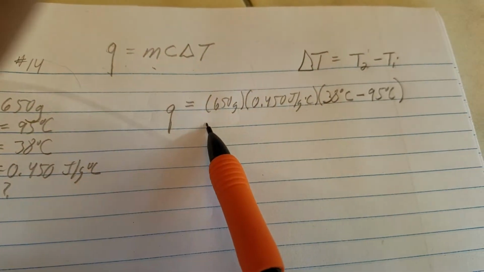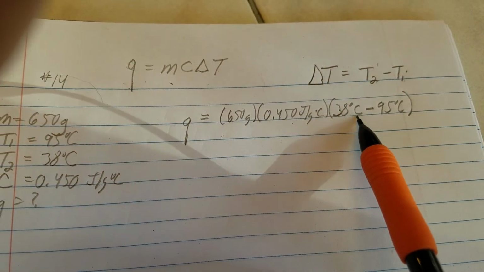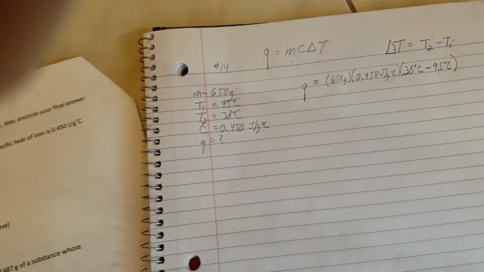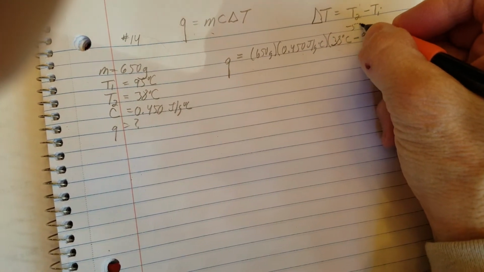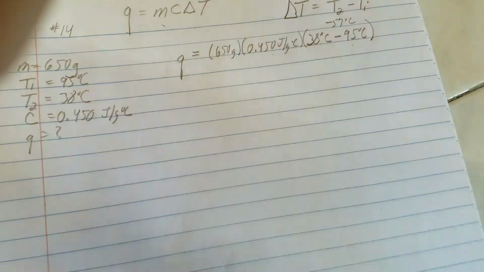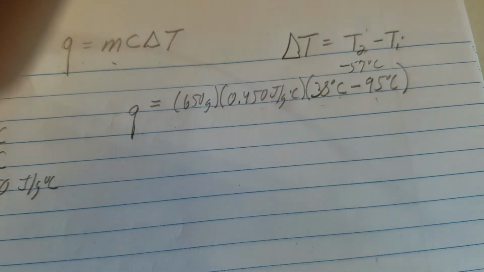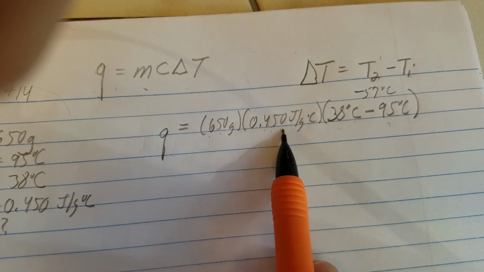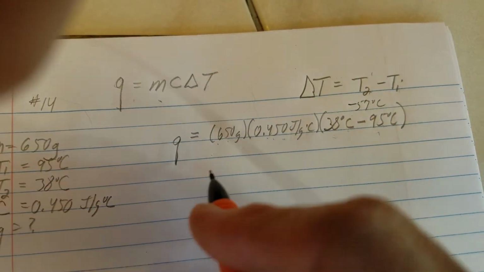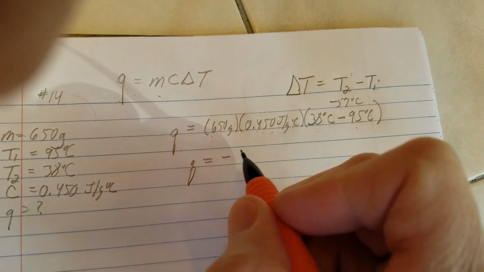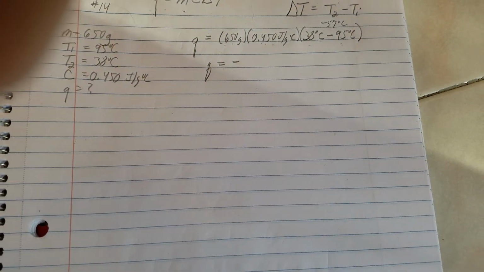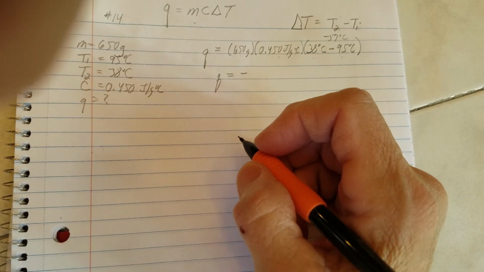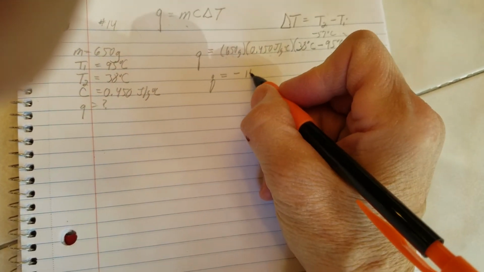So basically now all we have to do is multiply all these together. We'll go ahead and do the subtraction first. If I do that subtraction, I'll get negative 57 degrees Celsius. And then I'm going to take 650, multiply by 0.45, multiply by negative 57, and my Q value will be negative 16,672.5.